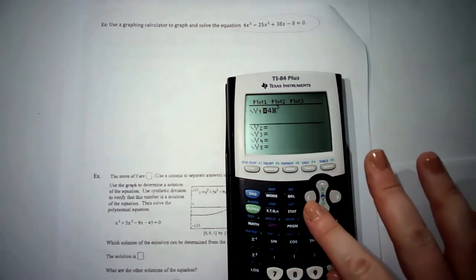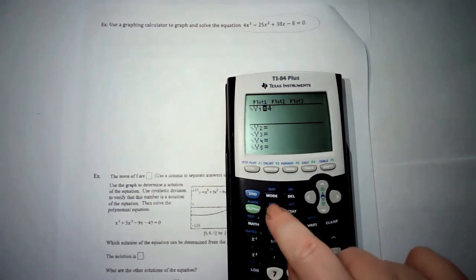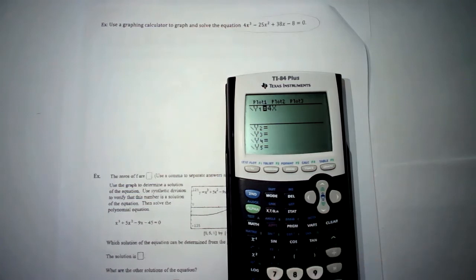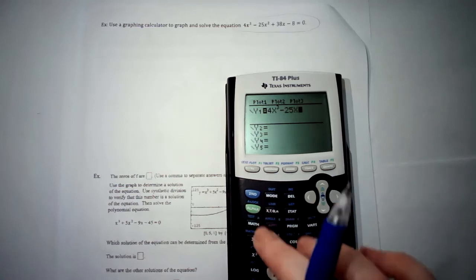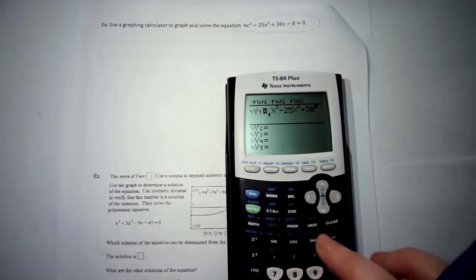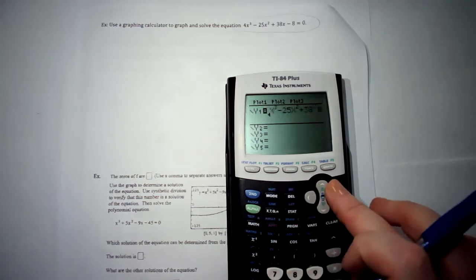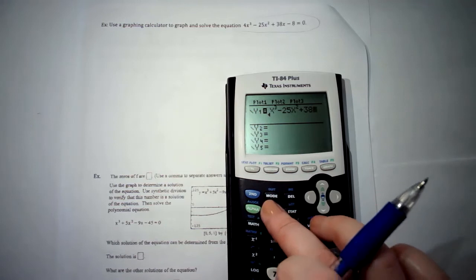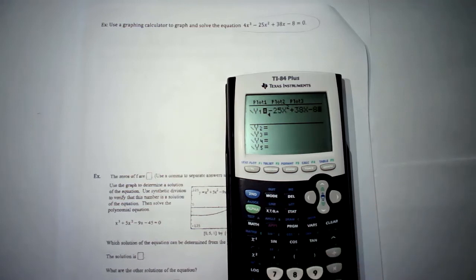Okay, let's go do that again. Okay, so I did 4. Then here's my X button right underneath mode. And then right underneath clear, it hops me up to an exponent and I put in 3. And then I hit the over button to come down. Okay, minus 25x. Now you can just hit the square button for this one. It's above log. Plus 38x. Okay, hold on. X minus 8. Okay. And then you should be able to just hit graph.